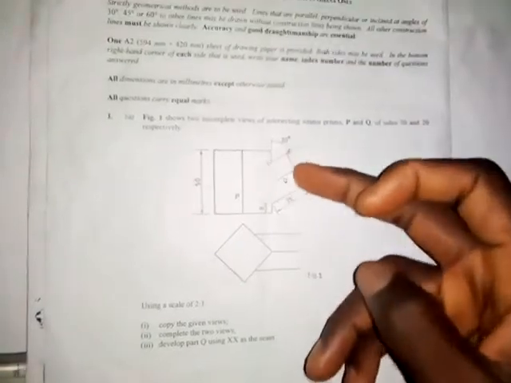Alright, so this is the diagram, and we are told that it is incomplete. So we need to complete it as said in the question. We draw the given views, complete the two views, and then we produce the development part of the prism X, or Q as we can see here.